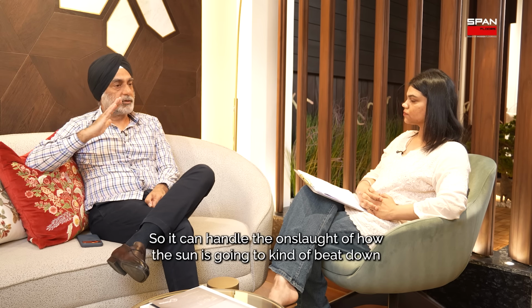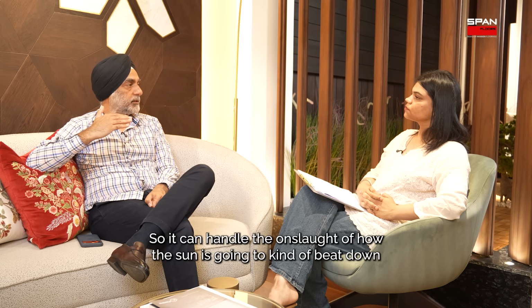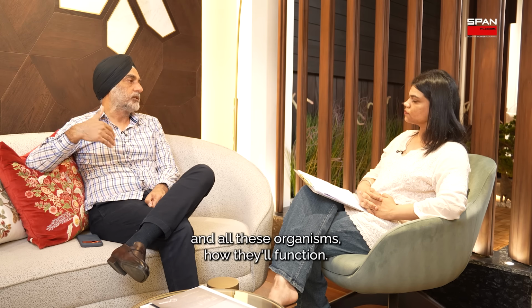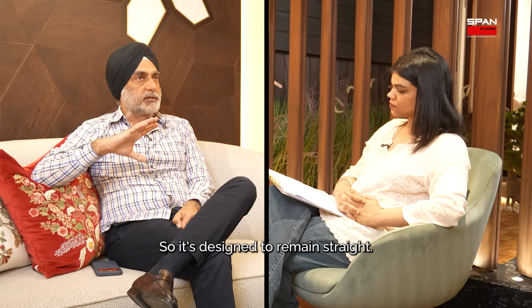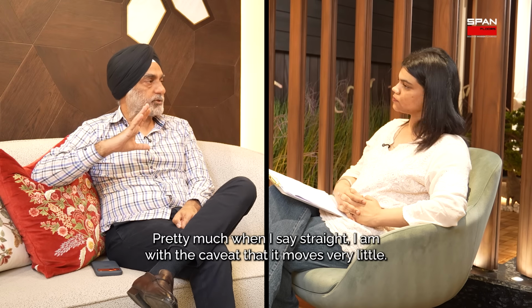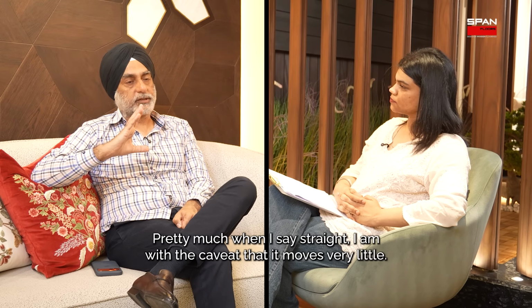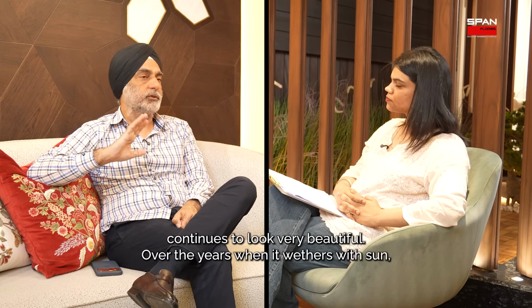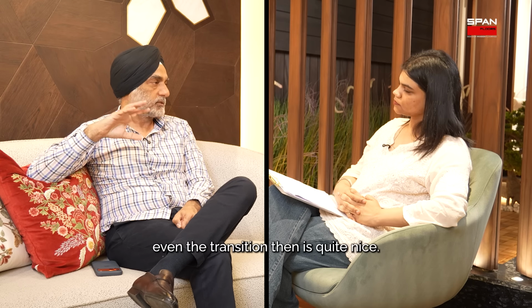So it can handle the onslaught of how the sun is going to beat down upon it, how the rain will fall, and how all these organisms function. So it's designed to remain straight, pretty much. When I say straight, I say with a caveat that it moves very little. So functionally, when you put it on a facade, you won't see the movement. It continues to look very beautiful. Over the years, when it weathers with the sun, the transition is still very beautiful, it's quite nice.